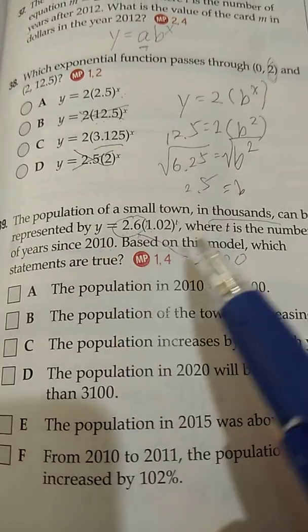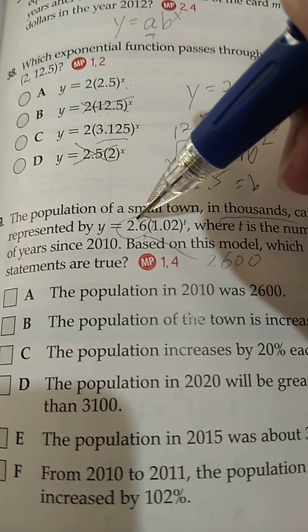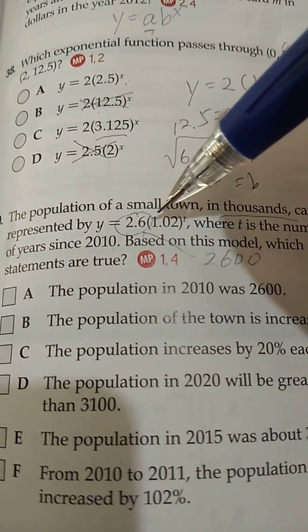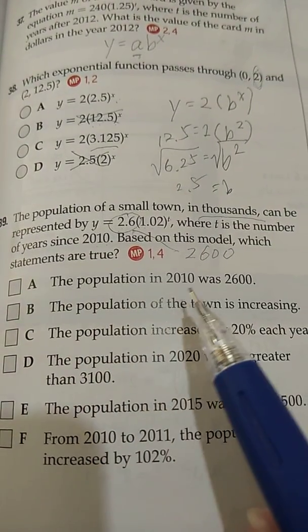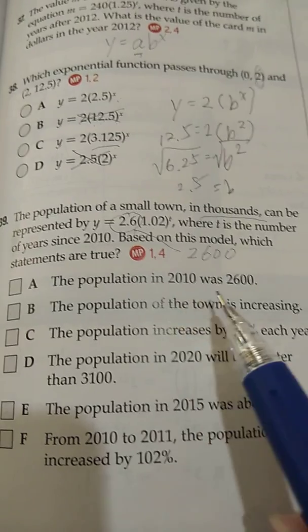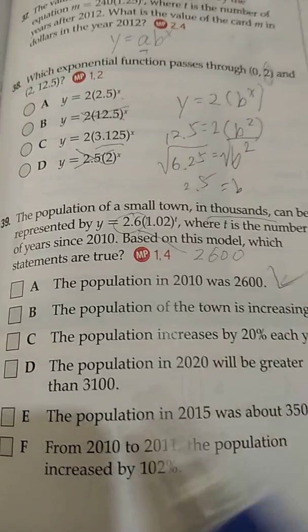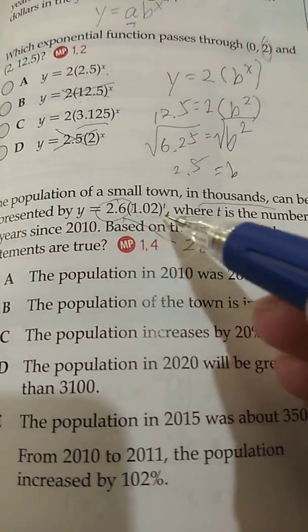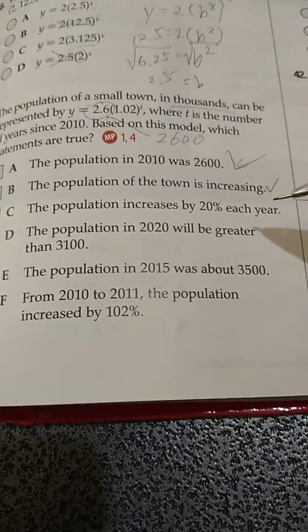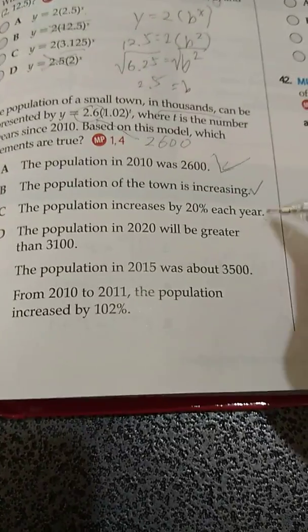So I've already figured out what the numbers mean. Initial amount of 2,600 people growing at a rate of 2%. So let's just see which one matches. The population in this year at the beginning was this much. Correct. So this is one of the answers. The population of the town is increasing. Yes, that is true because this is a number that's over 1. The population increases by 20% each year. We already said that this is increasing by 2%, so this is not correct.